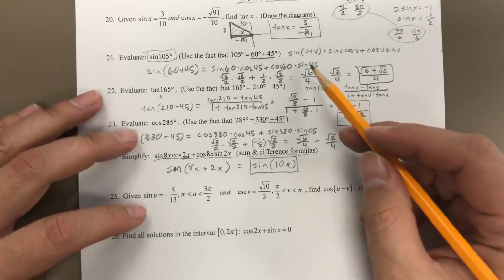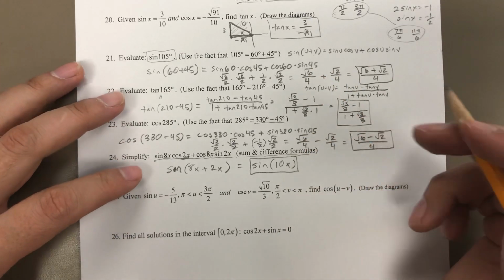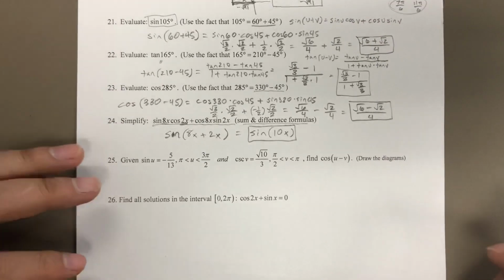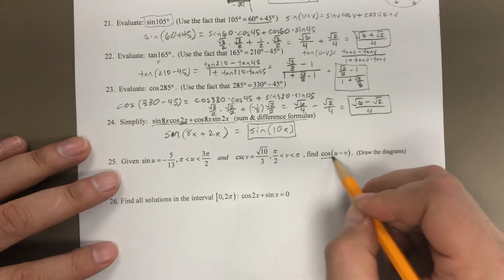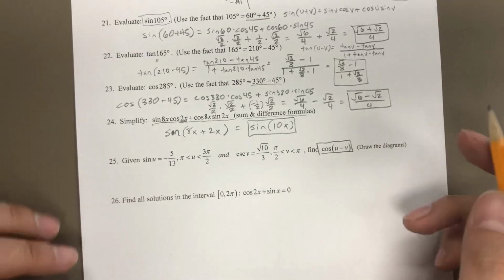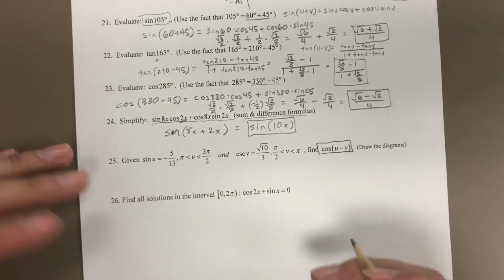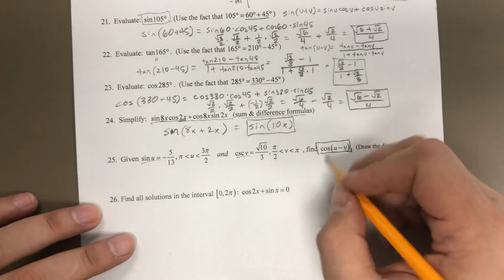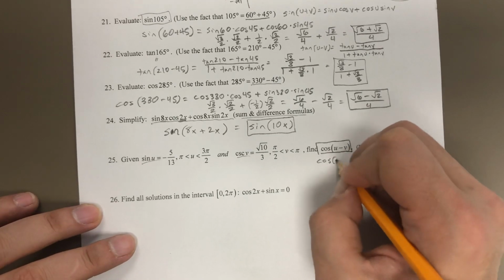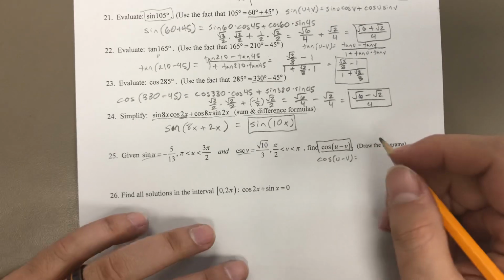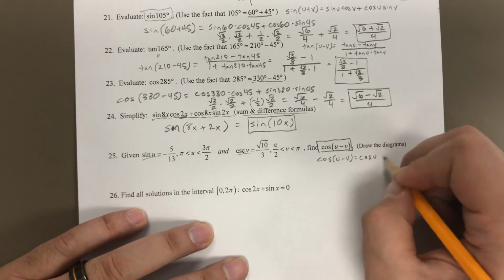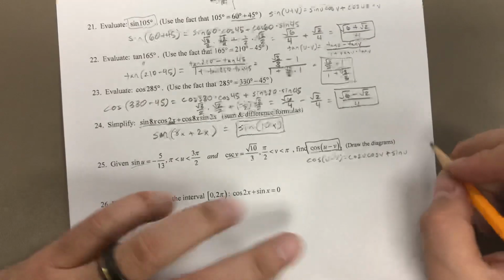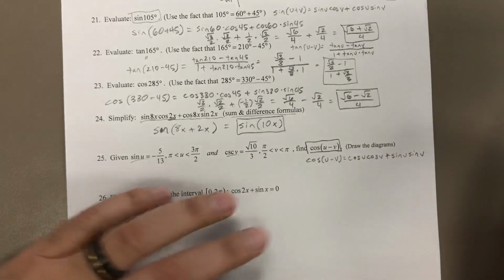And remember, all of these formulas that we have here, the sum and difference formulas, are given to you on the test, so you don't have to memorize them. Just make sure you know how to use them, especially for a problem like number 25, because it tells us that we need to use the difference formula for cosine, and then from this information we need to construct our triangles for u and then also for v, so we can find all the information that we need. So the cosine of u minus v, if you use the formulas, is going to be the cosine of u times the cosine of v plus the sine of u times the sine of v. Okay, that's just straight from your formulas.